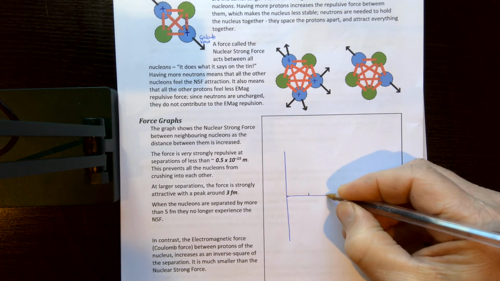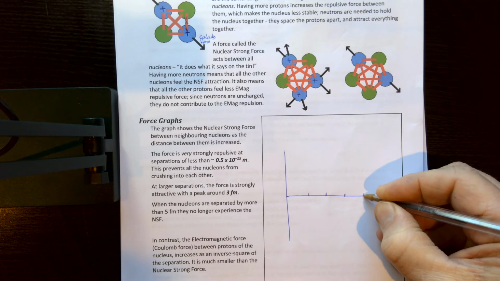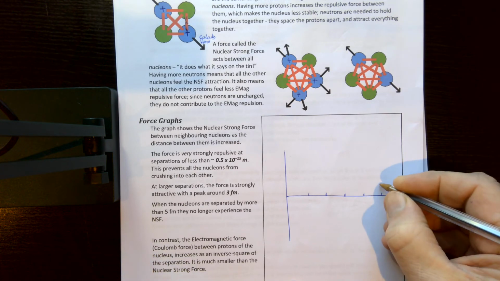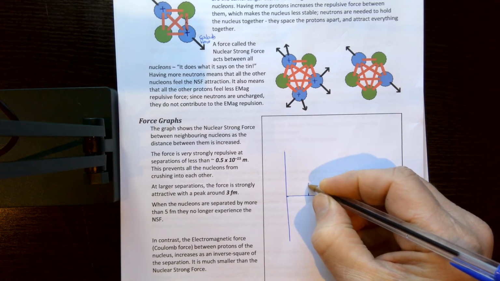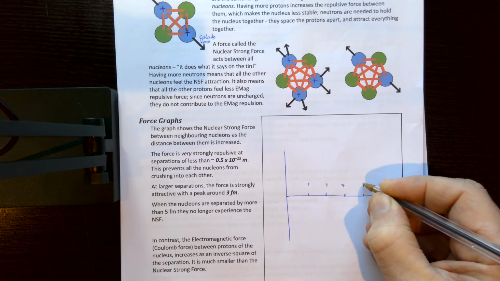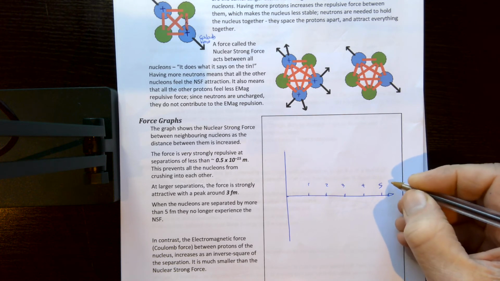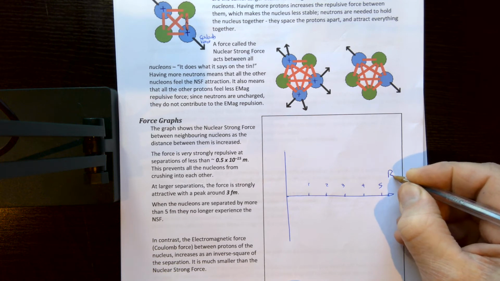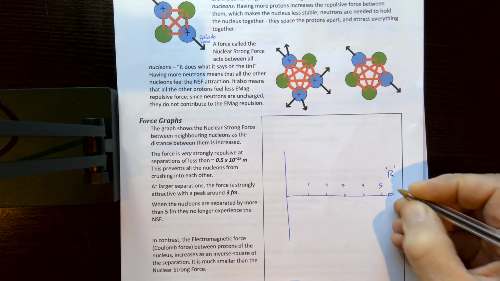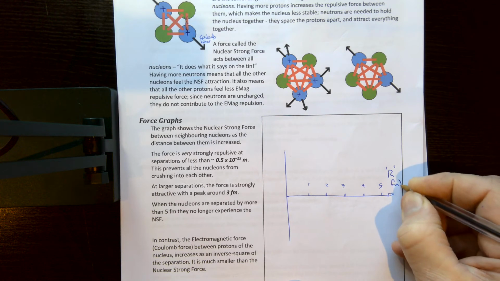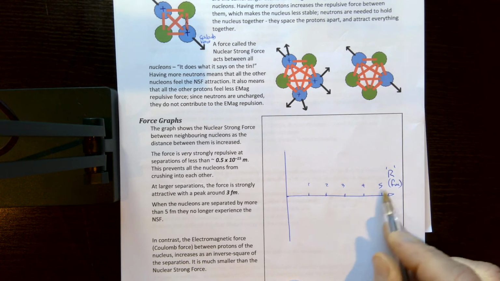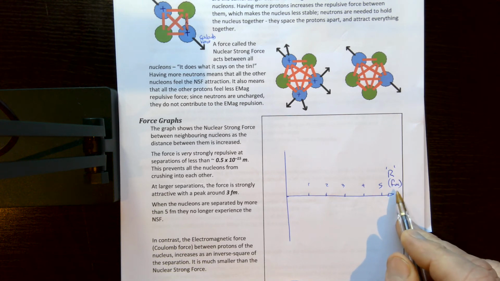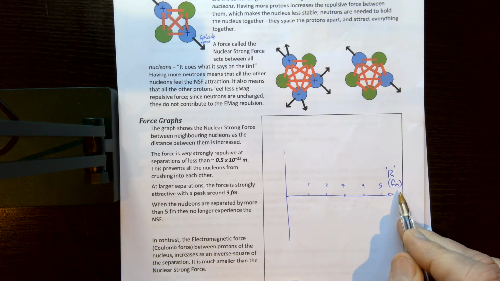So what I'm going to do is I'm just going to give you a nice even scale going up to 5. Okay, so 1, 2, 3, 4, 5. This is the separation. Okay, this is our value of R, shall we say, in femtometers. Okay, so we're talking about femtometers quite a lot, 10 to the minus 15 meters.